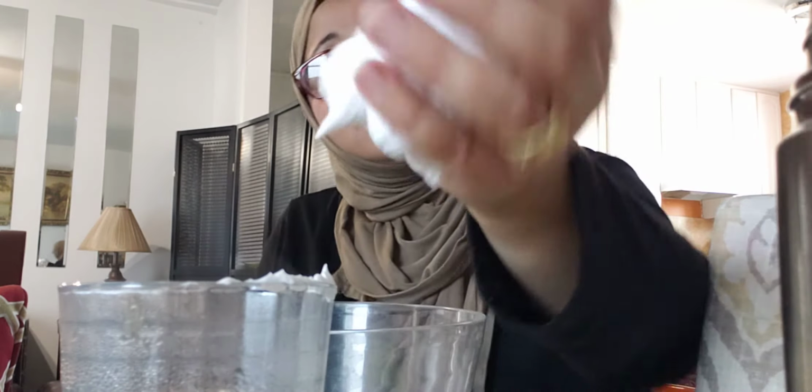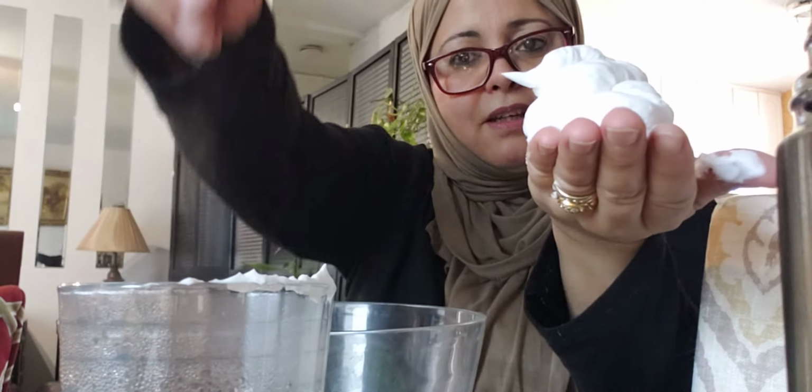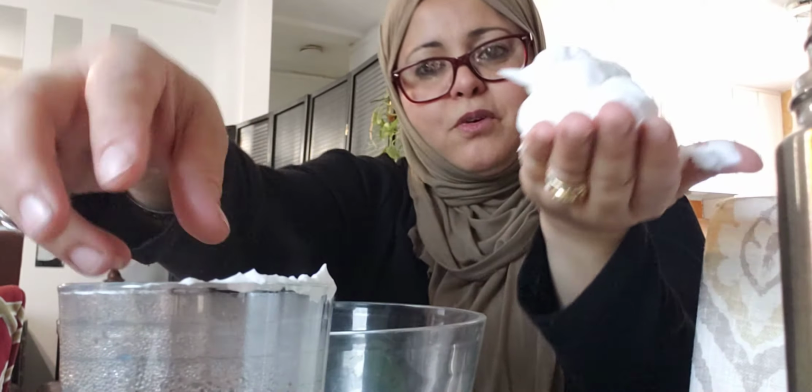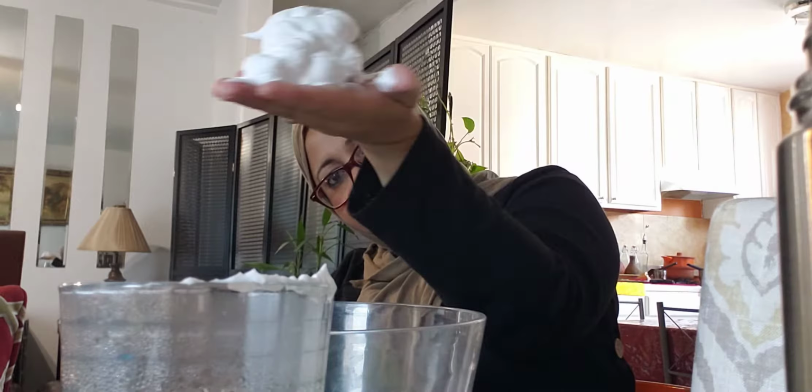And this is how clouds are formed. Warm water evaporates and becomes like steam, goes up in the air and forms clouds. Yay! Look at these clouds.